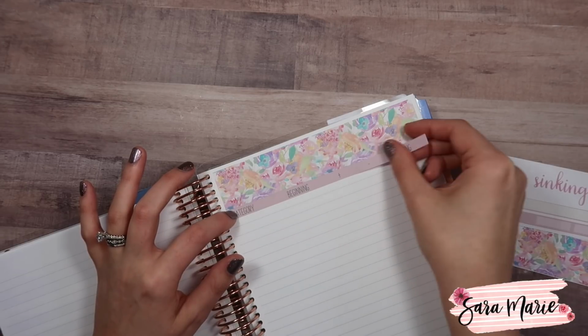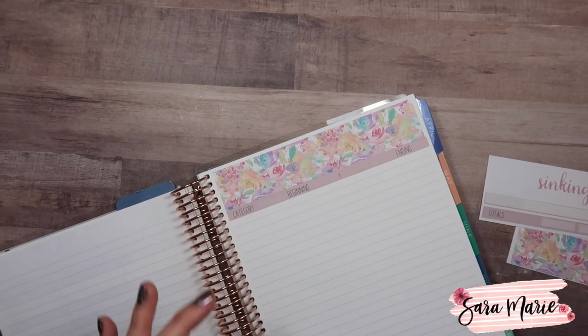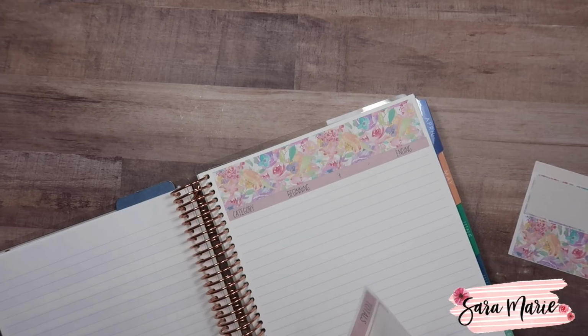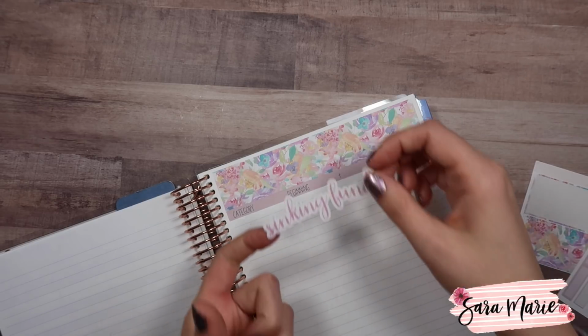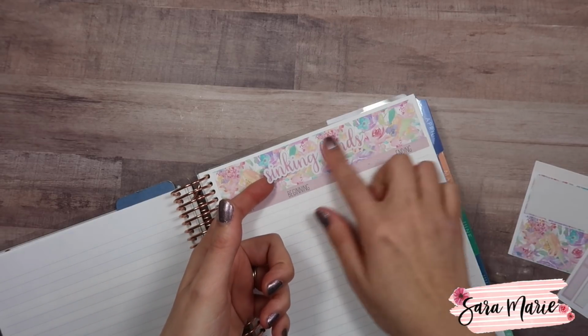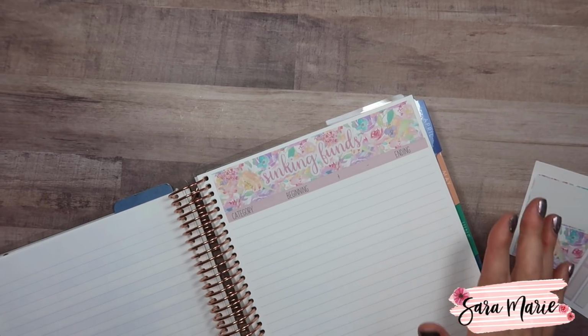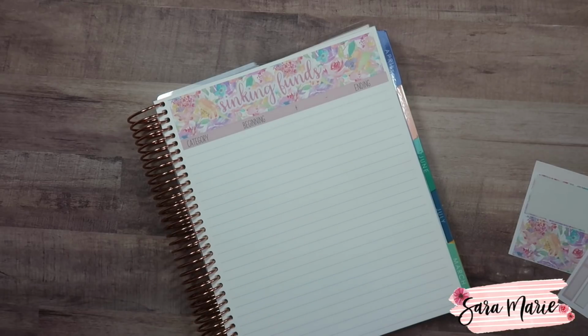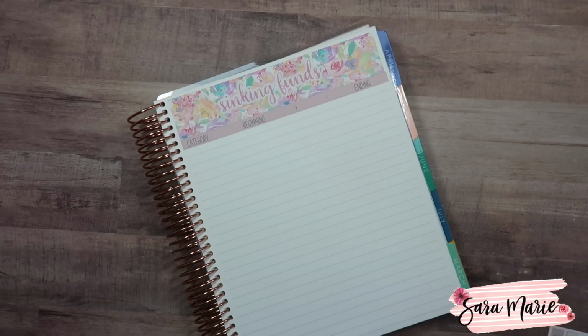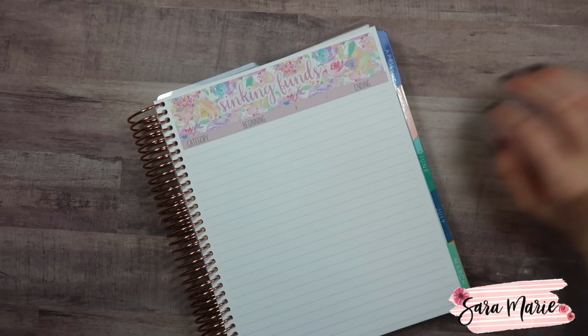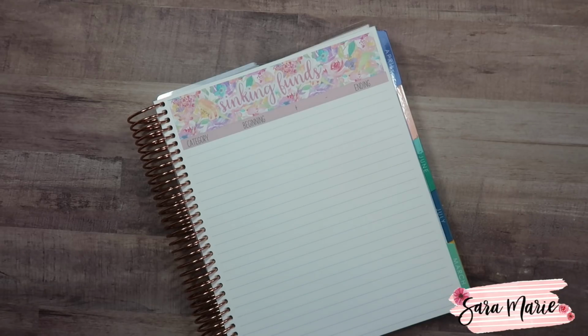Okay, so this month for sinking funds, the amount is actually going to stay exactly the same. I said this in my sinking fund video for 2021, but my hope is that every month it's the same exact amount. I want to try and keep what I had in mind in the beginning of the year. Of course, if things happen and I need to make adjustments, I will, but for the most part, I want to try and keep it the same.